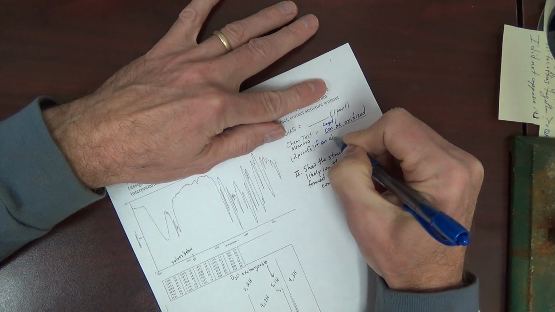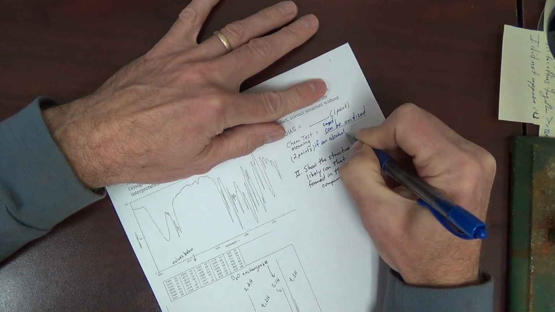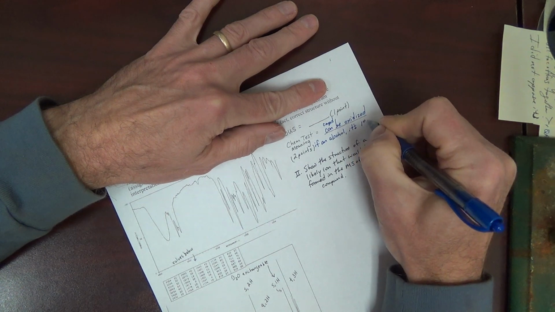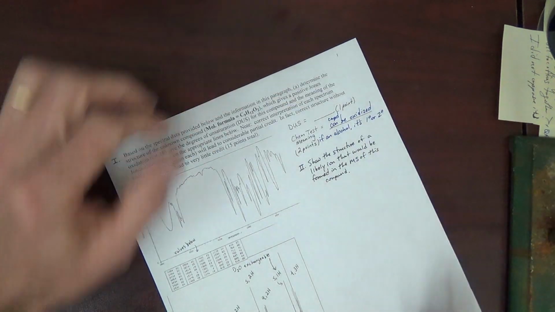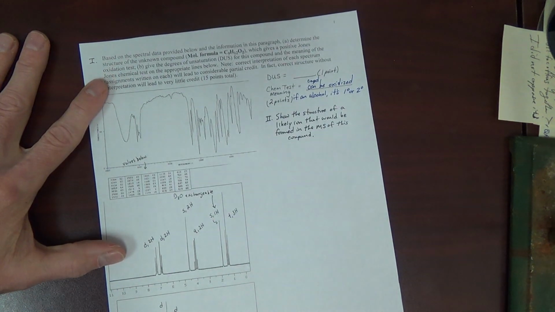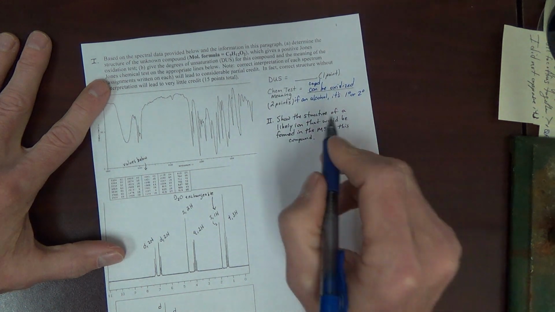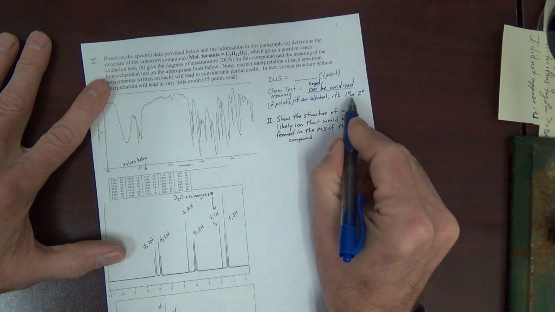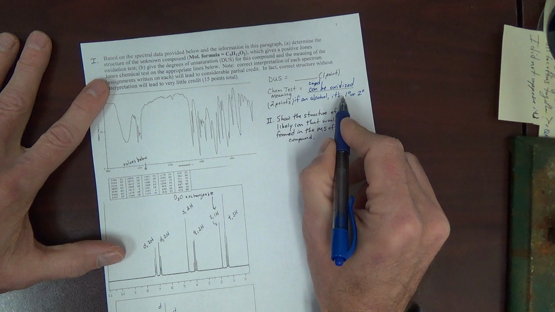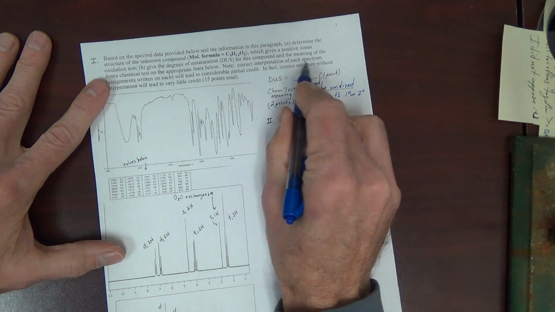If an alcohol, it's primary or secondary. Now you could just say it's primary or secondary alcohol, but you have to be a little careful there because other things could give a positive Jones.